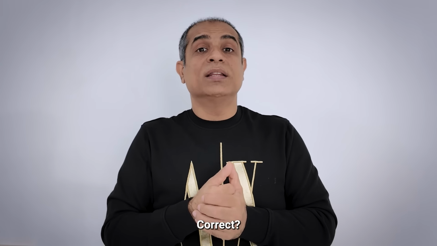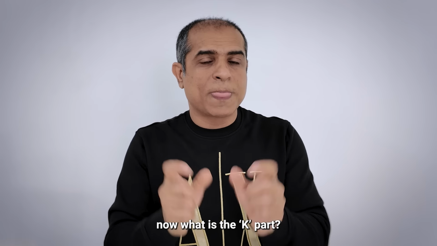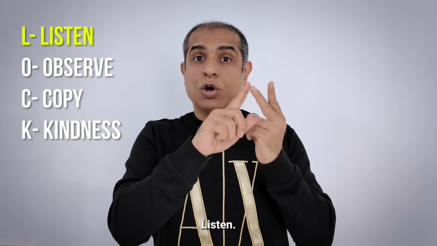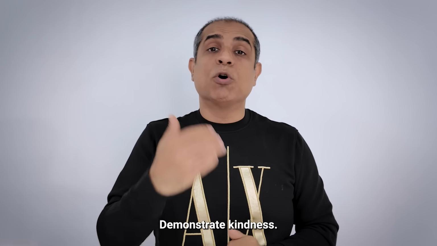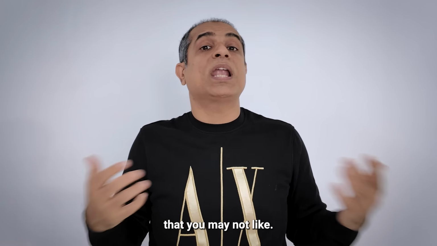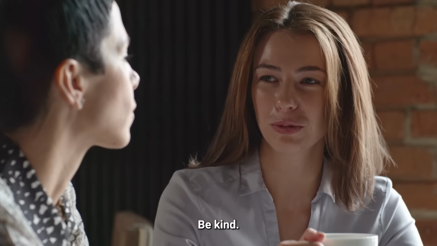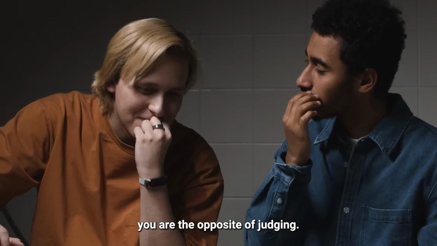Correct? Believe it or not, when he implemented this lock method with the K, now what is the K part? Again, I'll repeat: listen, observe, copy, and the K part is kindness. Demonstrate kindness. Be kind with the other person. Many times people will say things that you may not like. It's okay. Be kind. The more kind you are, the more compassionate you are, the opposite of judging.